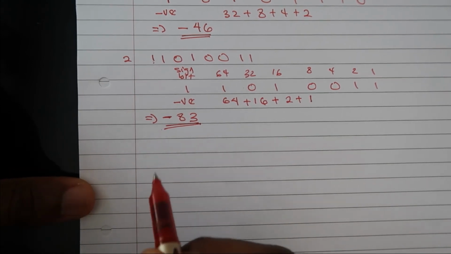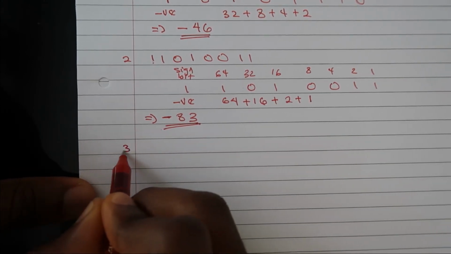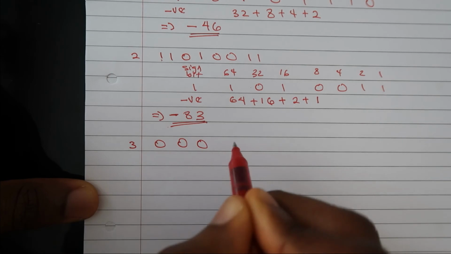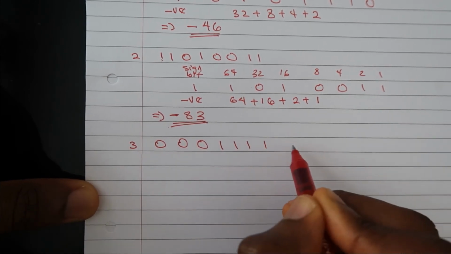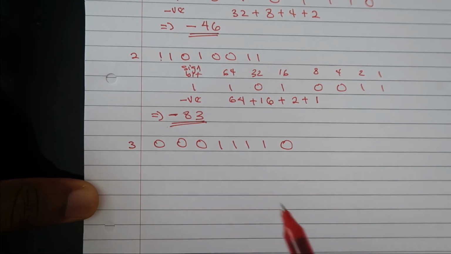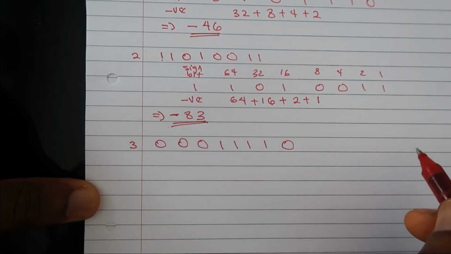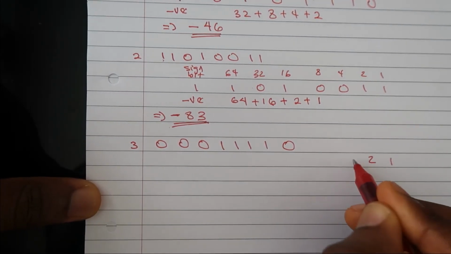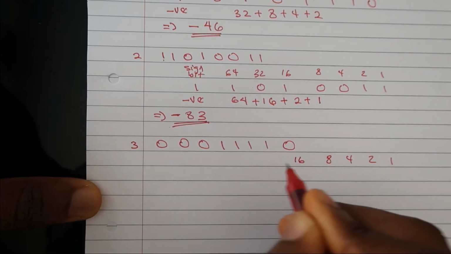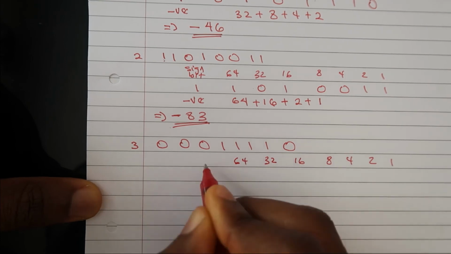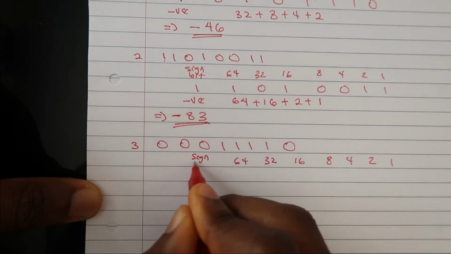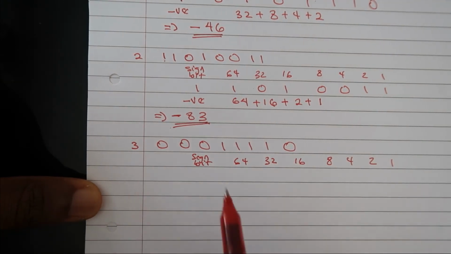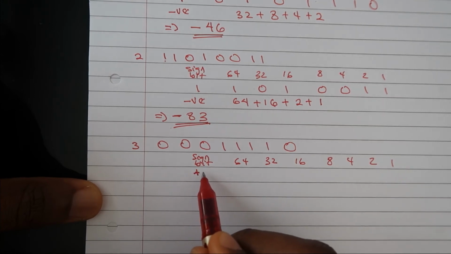Let's look at another final value here. So if we look at our third example, 0 0 0 1 1 1 1 0, again I'll write down the number sequence. 1 2 4 8 16 32 64, and then I know that my most significant bit is a sign bit. In this case, the sign bit here is 0, which indicates a positive value.